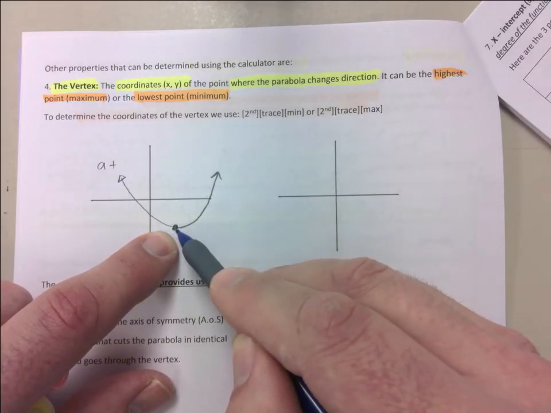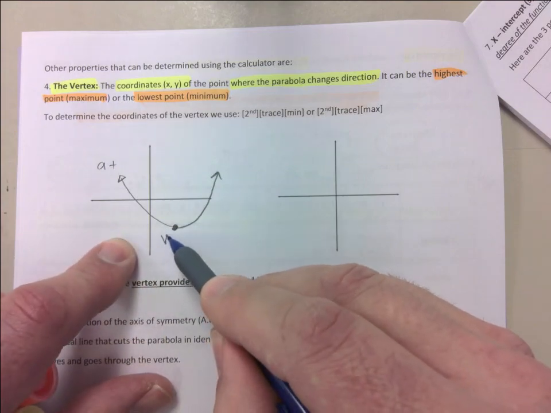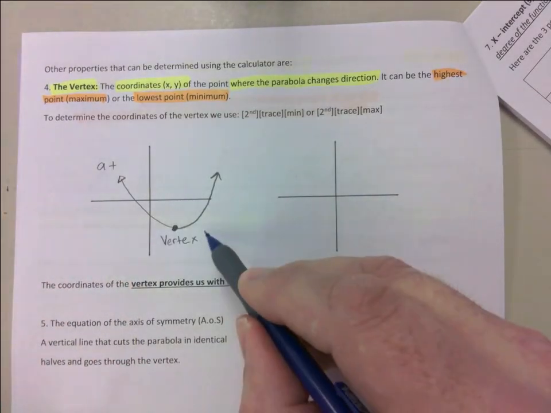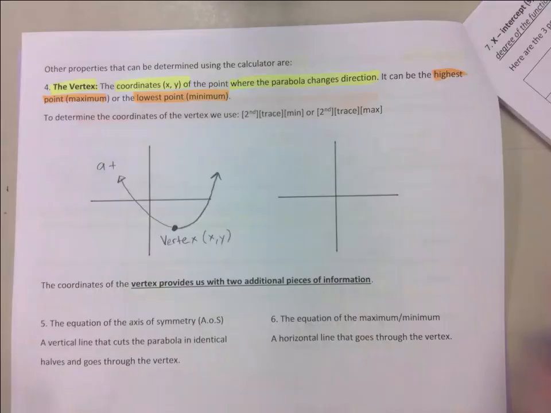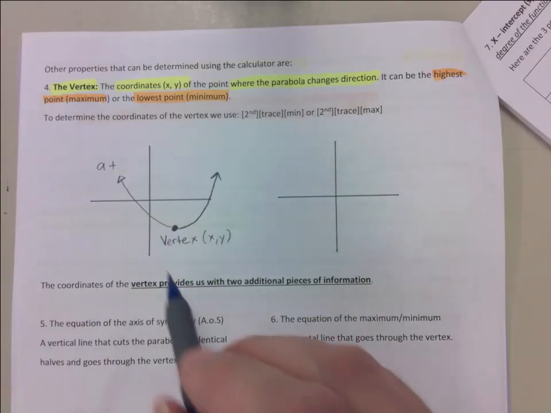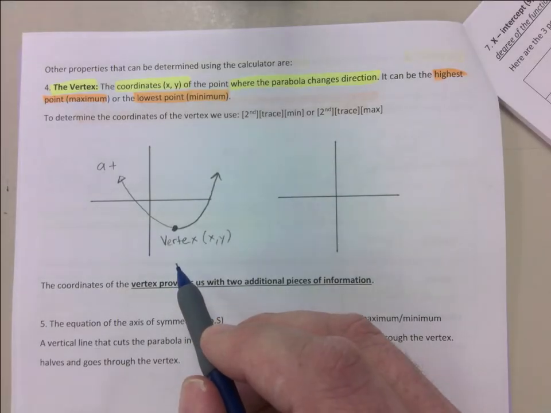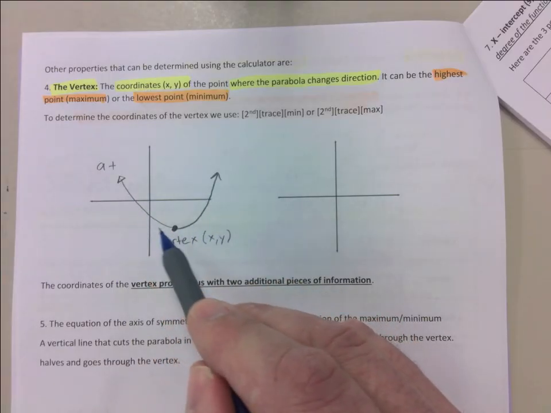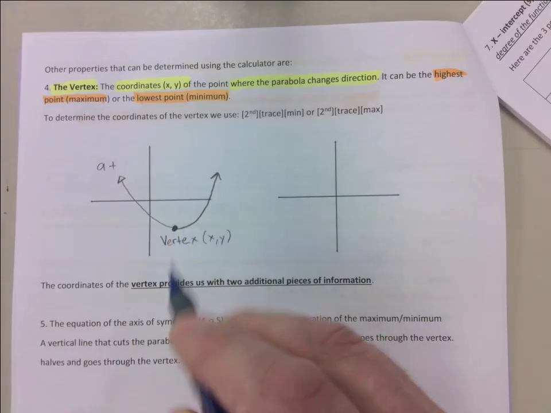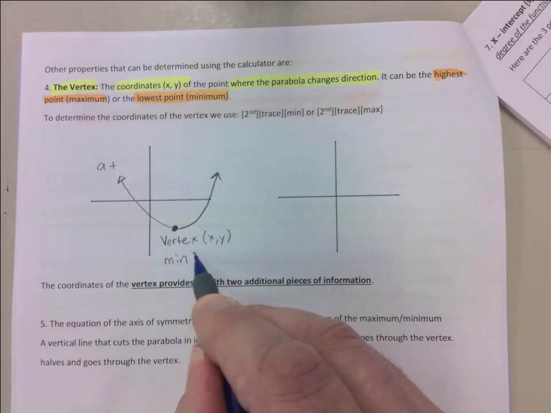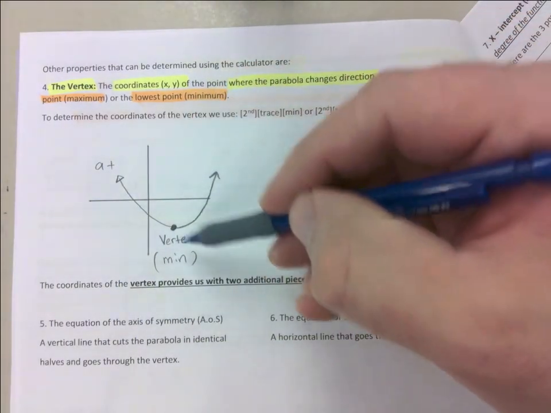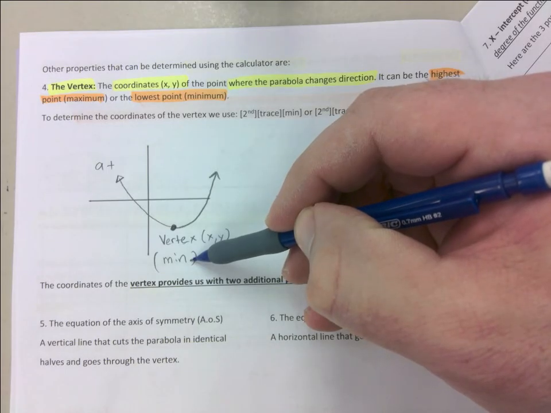That is a pivotal point. We call that the vertex. It will have coordinates x, y. However, what would it be in this case? Would it be a max or a minimum? It would be a minimum. It would be the lowest point you get to. So if A is positive, the vertex is the lowest point, which is a minimum.